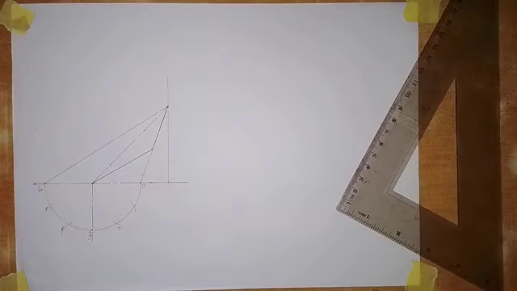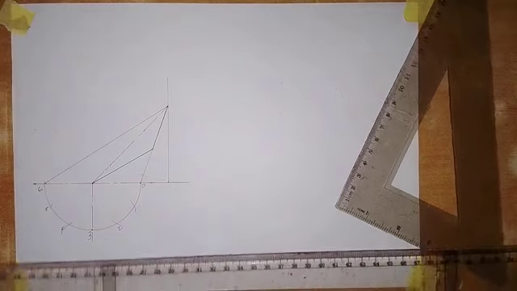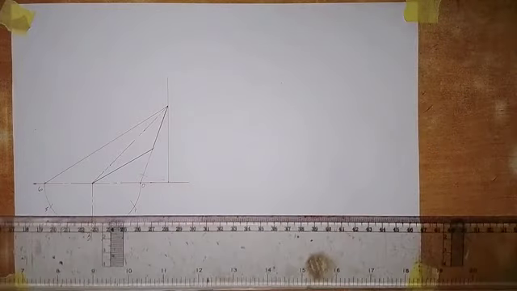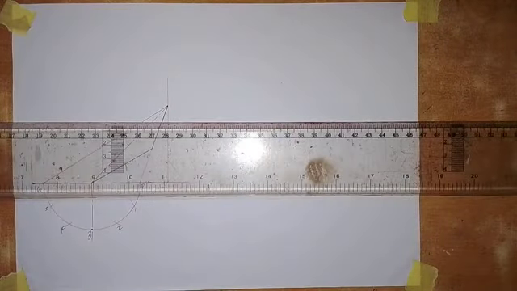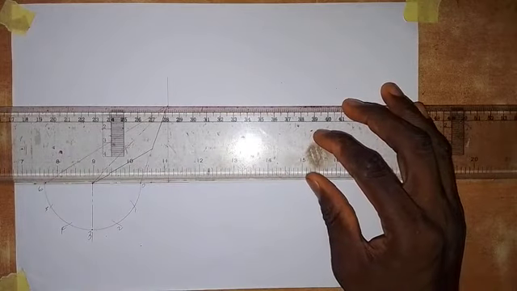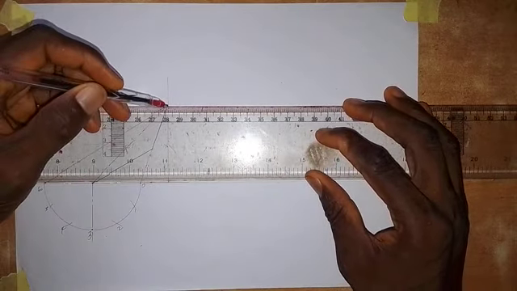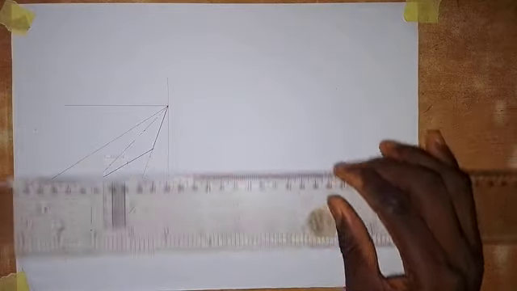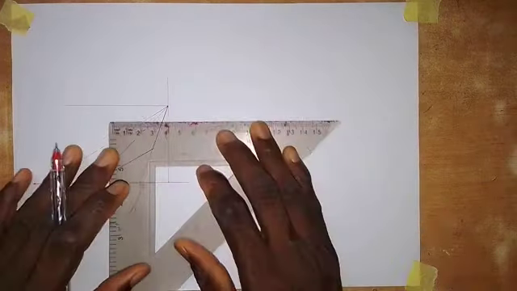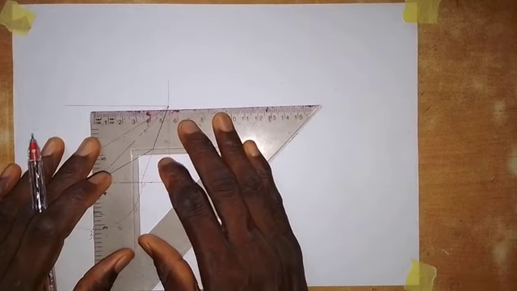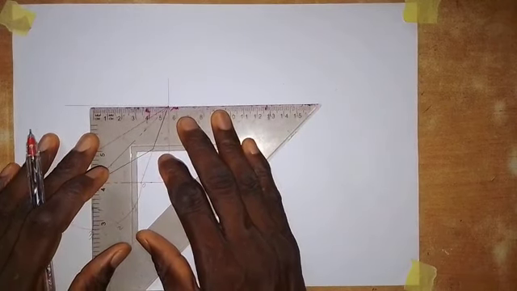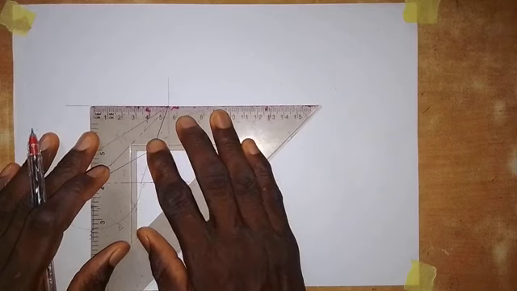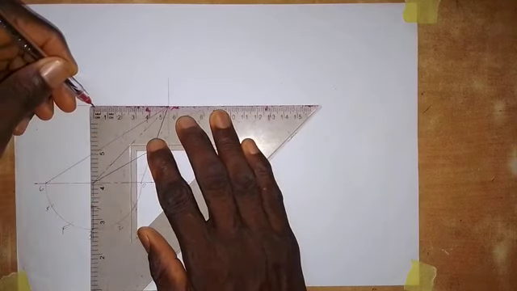Okay, the next thing that we are going to do is draw the curve. As I said, we are going to draw a horizontal line from this point, going to this side. Then we are going to take a measurement of 54 millimeters so that we can draw the curve. So this is 54 millimeters here.